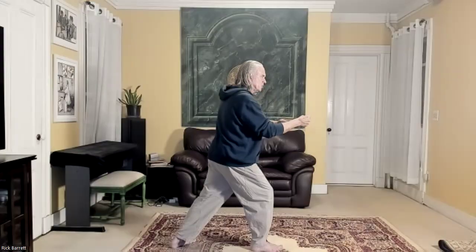Reach with your elbows, open your shoulders. Feel the chi extending through your fist. Reach with the crown of your head. Straighten your back leg. Tuck in your chin.